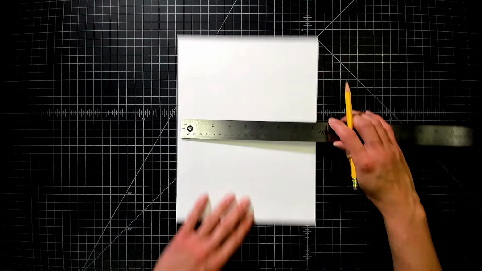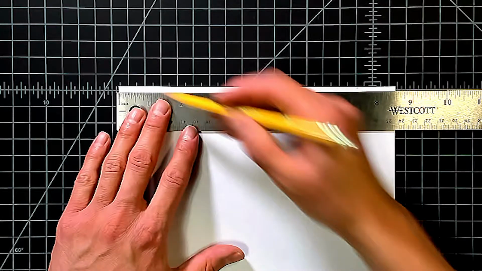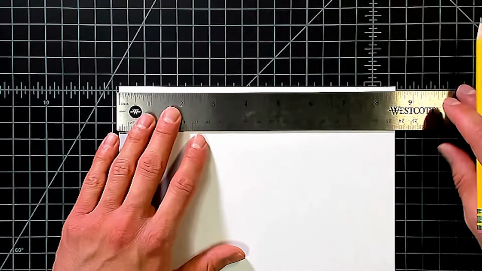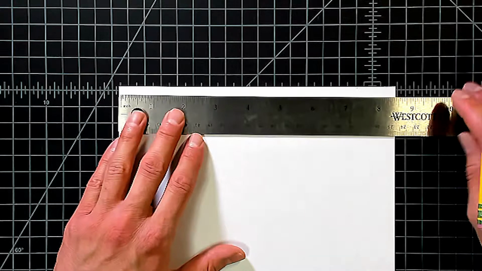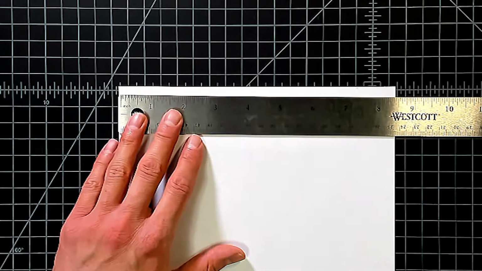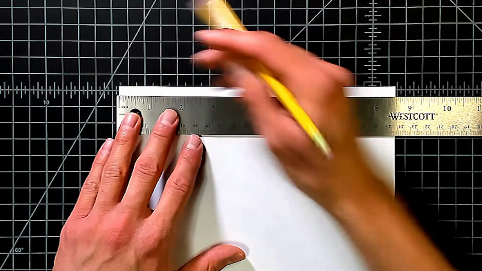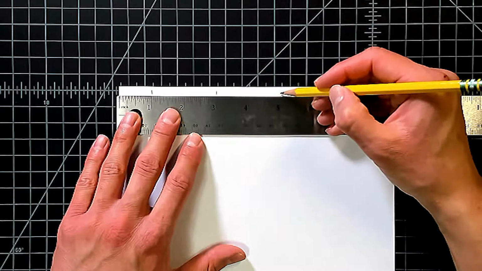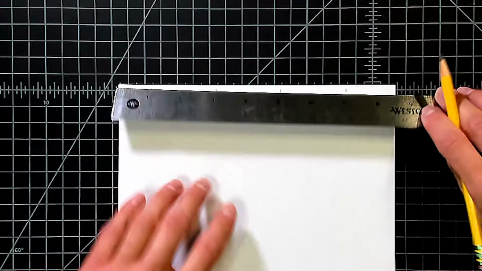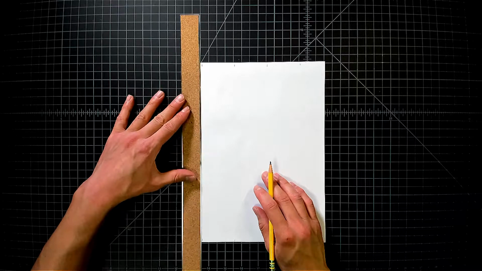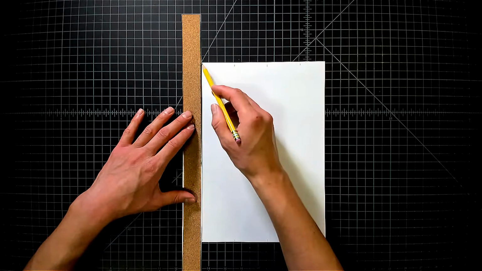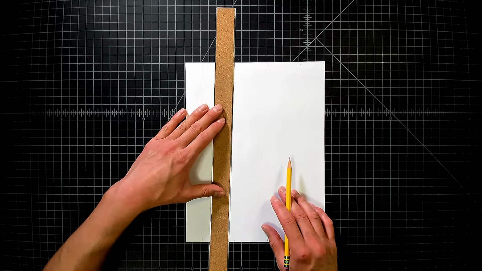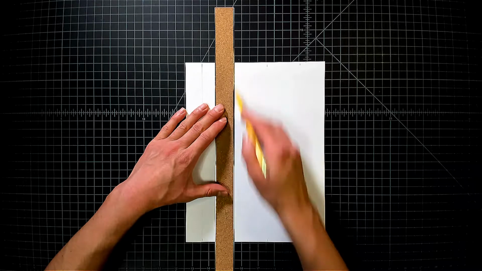You're not going to rotate your paper, you're not going to rotate your ruler, you're just going to slide your ruler to the top. Make sure that your 0, that first black line, is still lined up with the left side of your paper. Make sure that the edge of your ruler is not lined up with the side of your paper, that the first black line is lined up. And you're going to make the same marks up here at 1, 3, 5, and 7. So you're going to go ahead and connect those marks. So you're connecting the marks from one side of the paper to the other side of the paper.